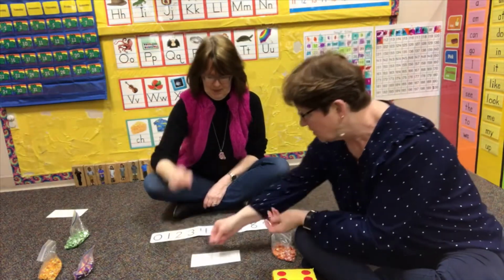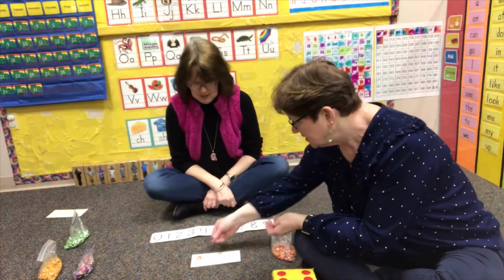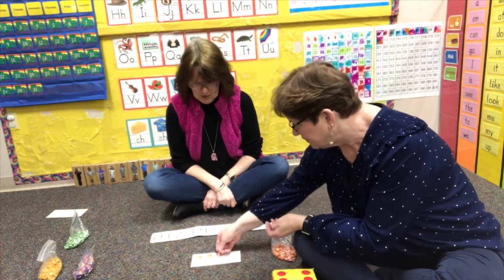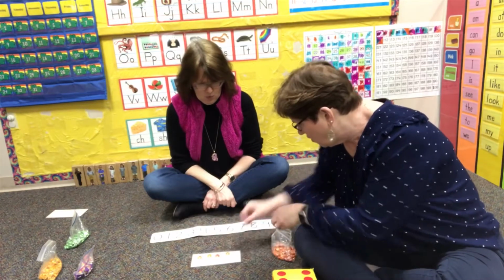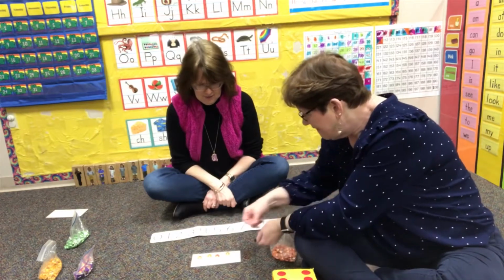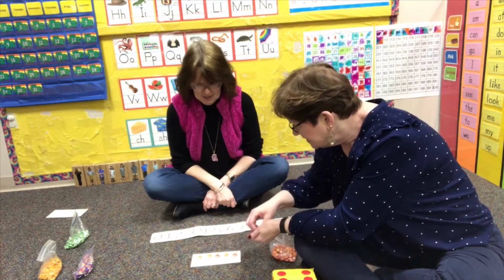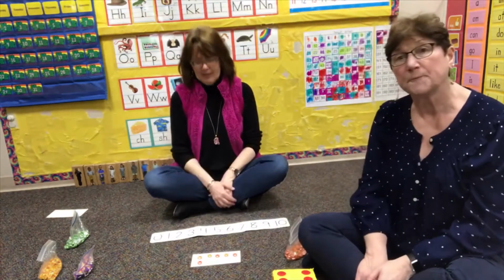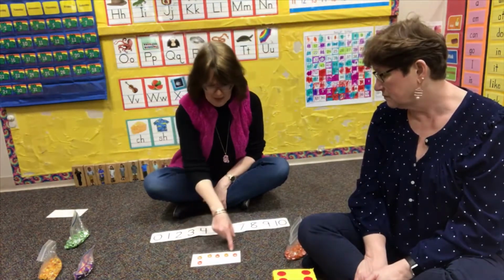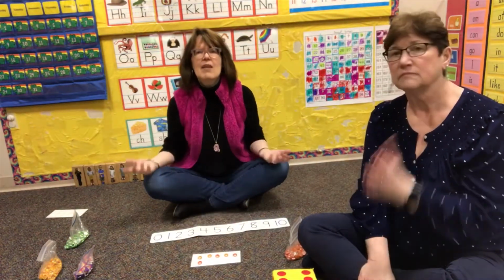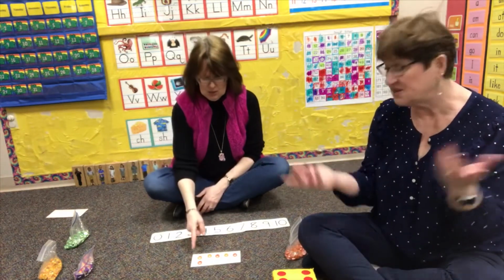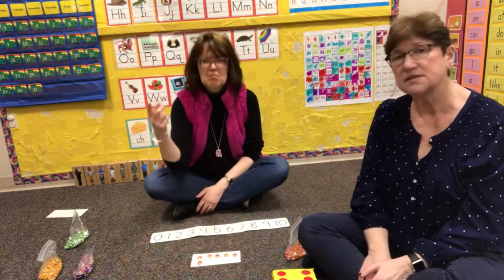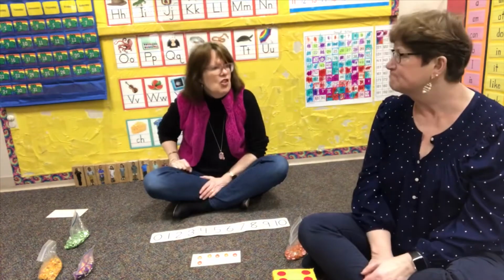Yep. So 1, 2, 3, 4, 5, 6. Cool. Now, do you know what? We all know that if we fill up that whole top row, that's 5. We don't even have to count it. So we just can go 5, 6. Easy peasy.